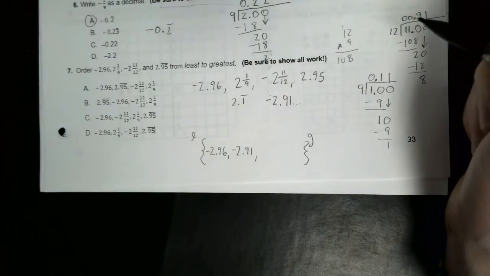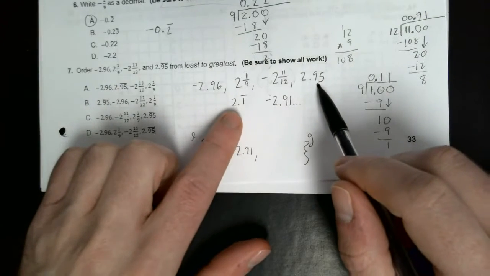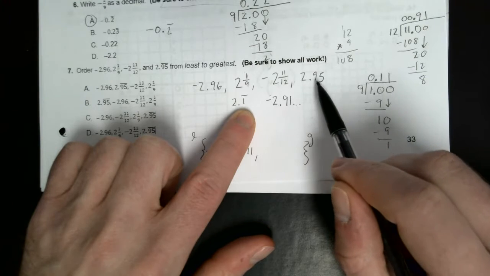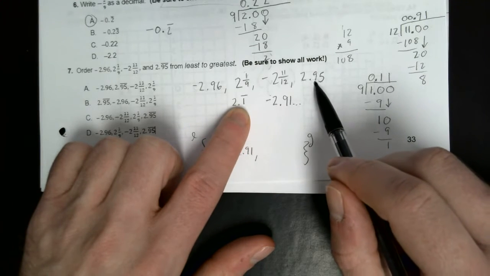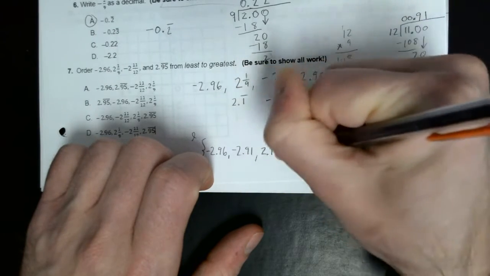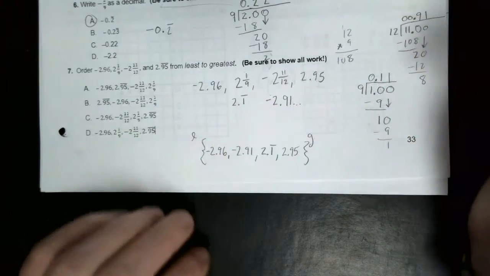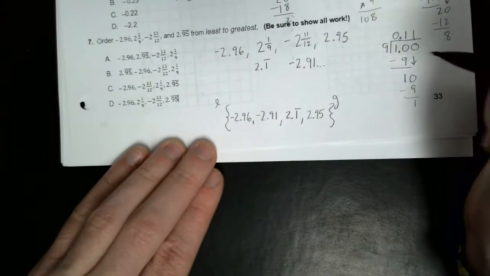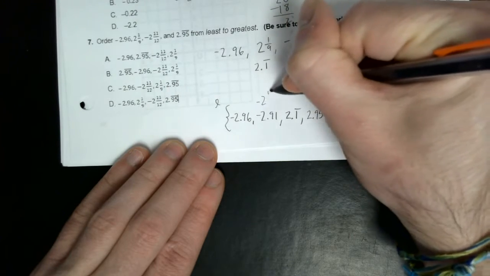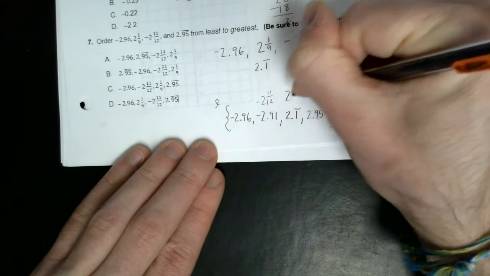Now let's look at the positives. Which one is the next, or the least, actually, of the positives? Would come next. 2.1 repeating. This is 2.95. So the 1 in the tenths place, the 9 in the tenths place, the 1 is less. So 2.1 would go next. And 2.95 would go next. So negative 2.91, that's really negative 2 and 11 twelfths. And 2.1 repeating is really 2 and 1/9.